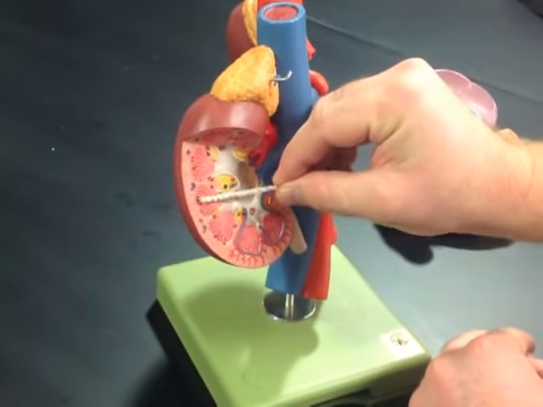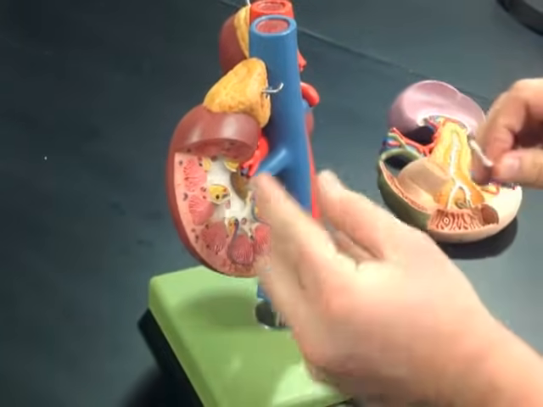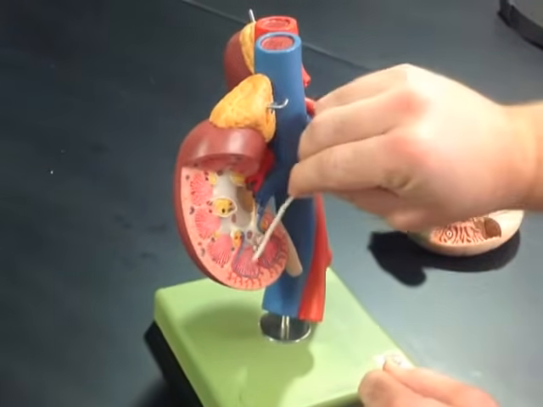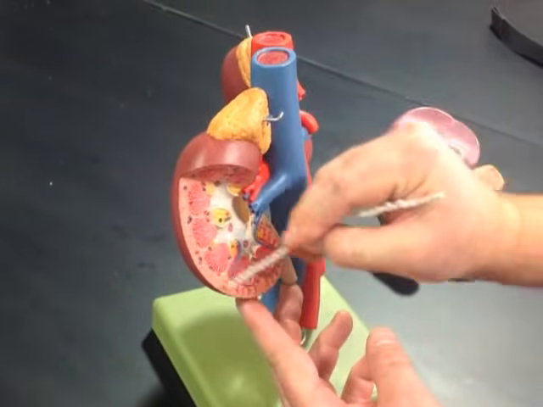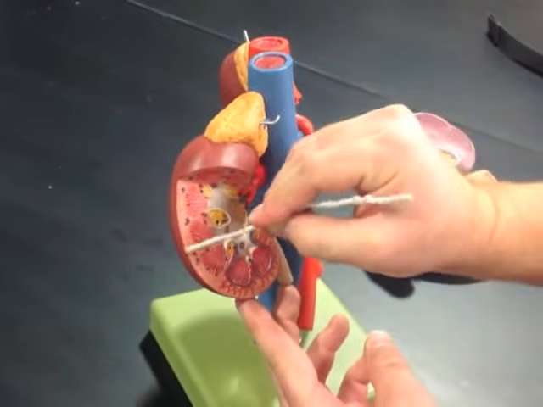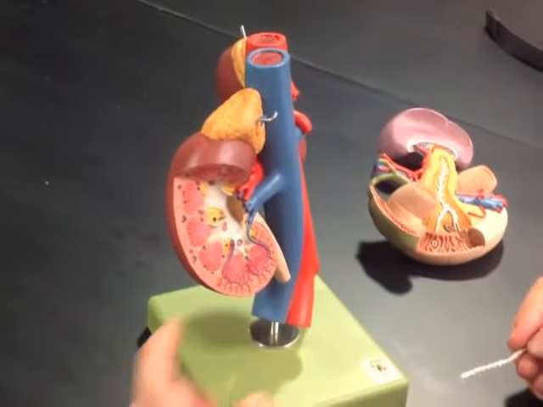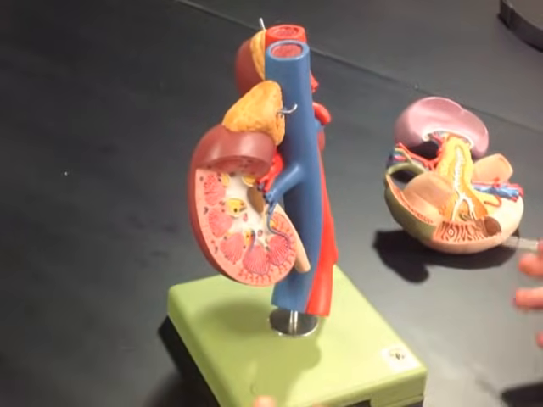Everything from the renal pyramid line down towards the pelvis is renal medulla, and this outer layer is renal cortex. The renal columns are actually tissue from the renal cortex, which is diving down in between renal pyramids.